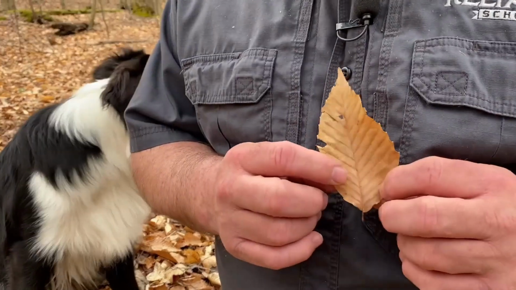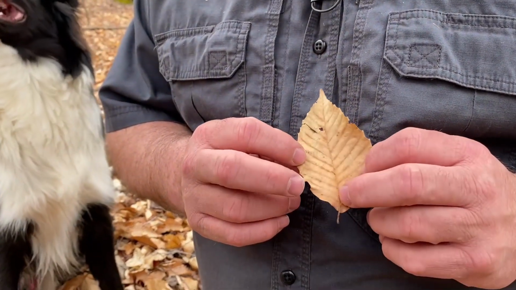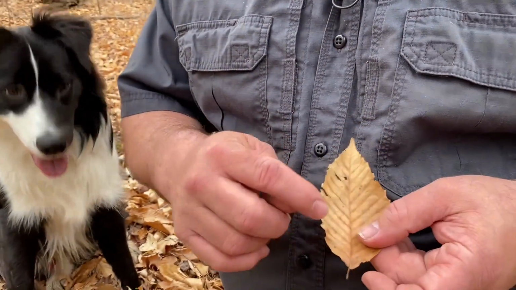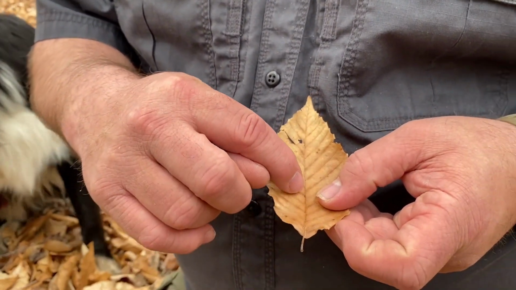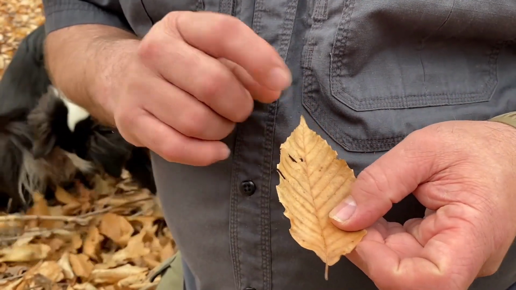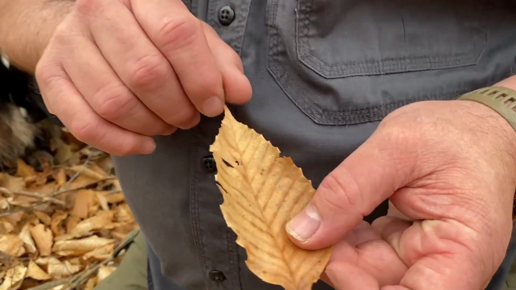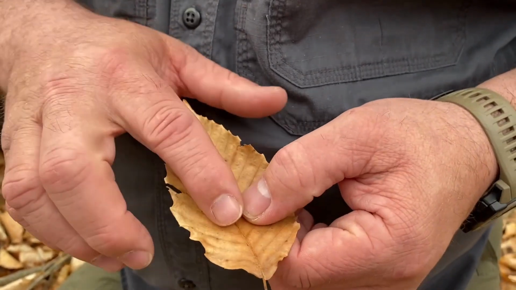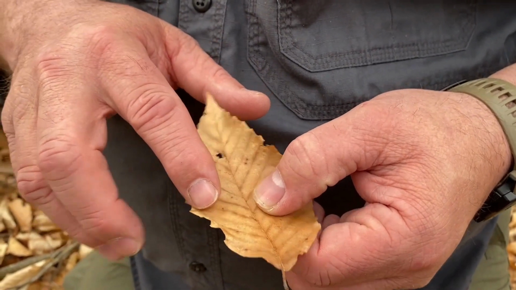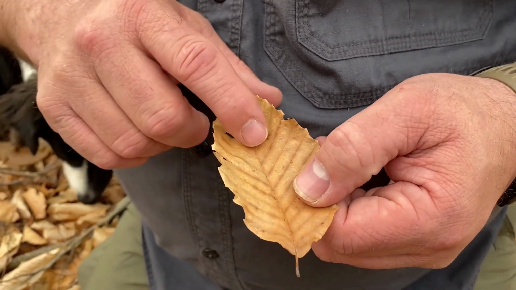A couple things that really stand out when you're looking at beech leaves is, number one, this vein goes right up the center line, all the way to almost a point. Also, you'll see that there are veins coming off the side, and they alternate all the way down the leaf.